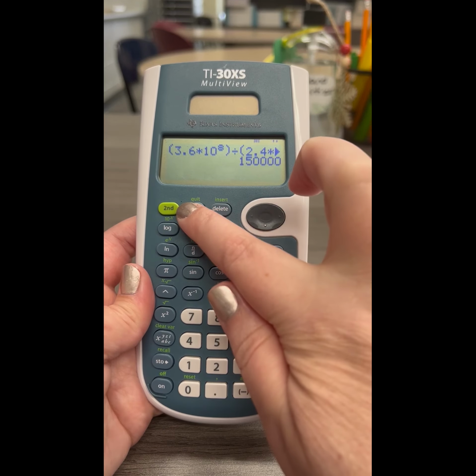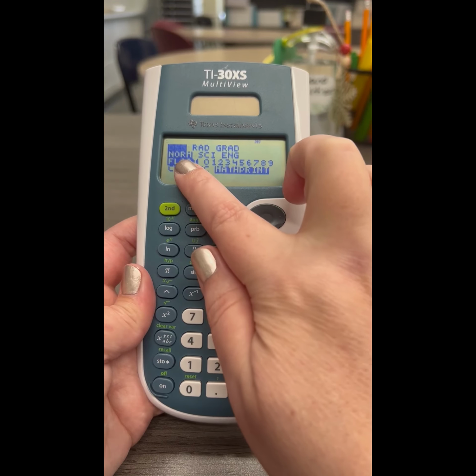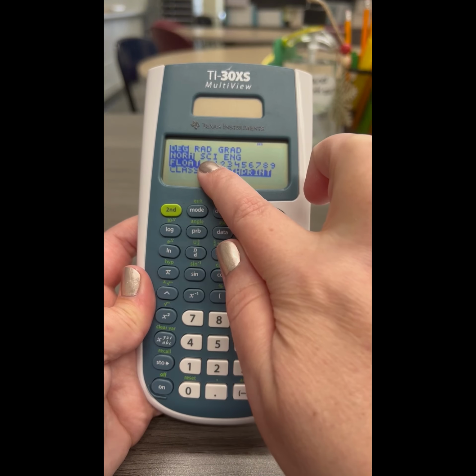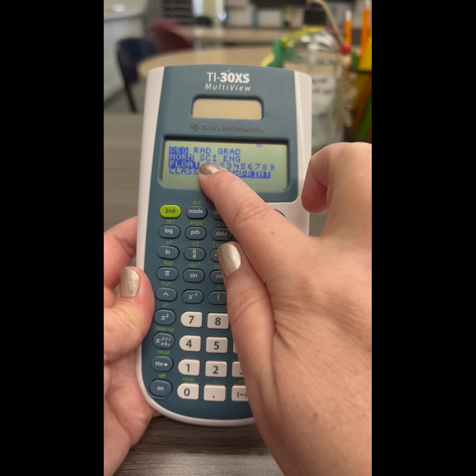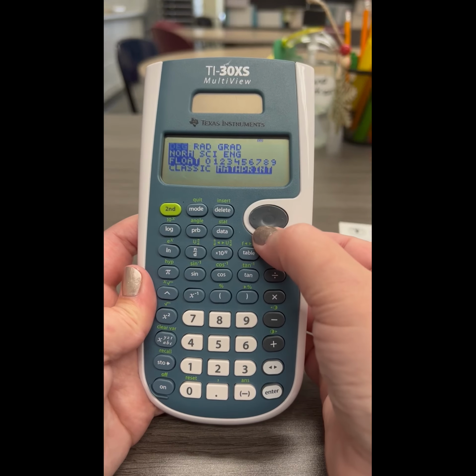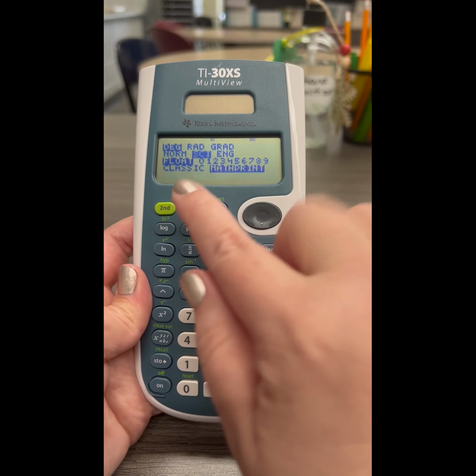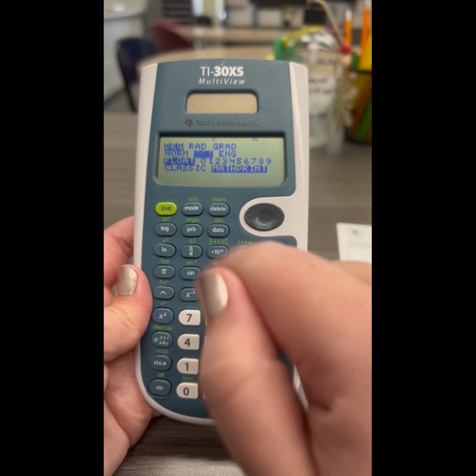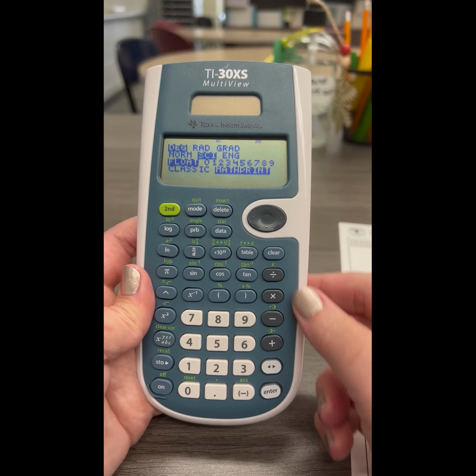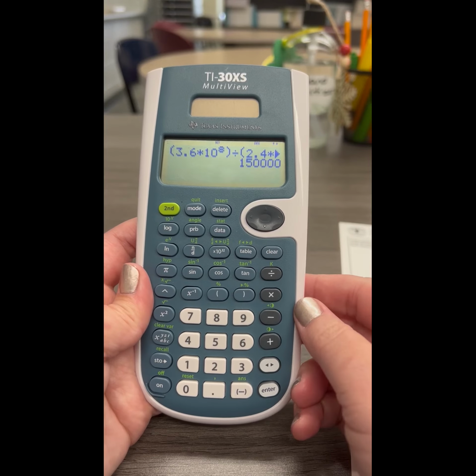So we're going to go back into mode. And instead of being in normal, we're going to go over to Sci. That's scientific notation. So we're going to go down one and to the right one and press enter. And now look, Norm's not highlighted at all. It's just Sci. So we're going to press clear, and then we're going to do it again.